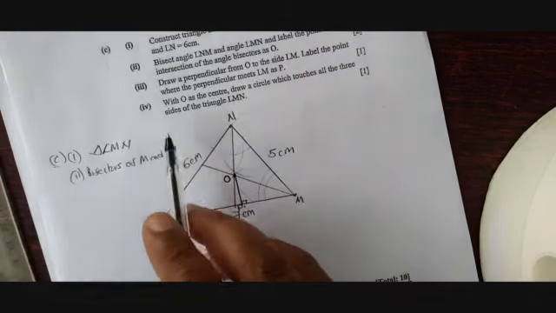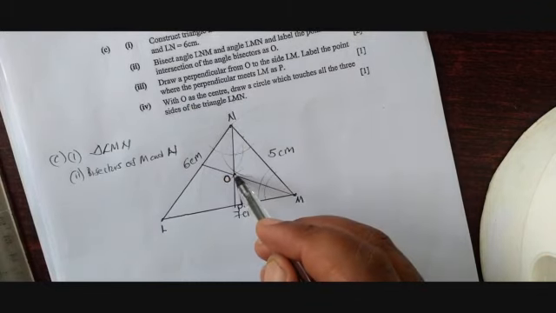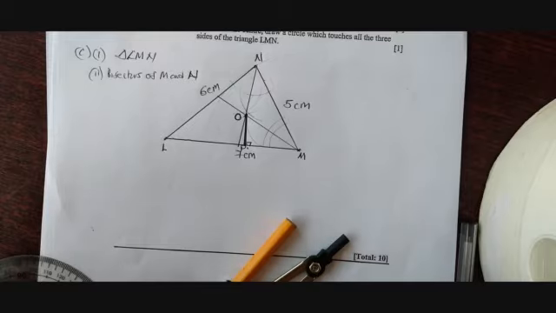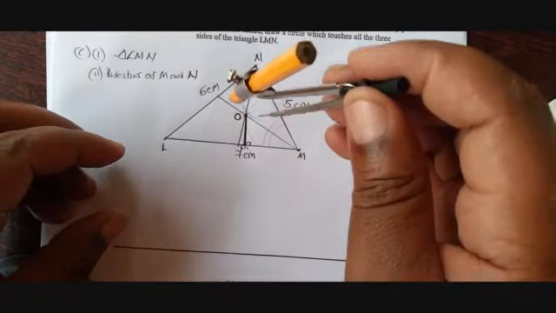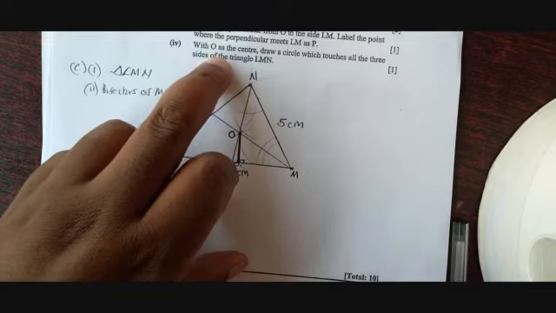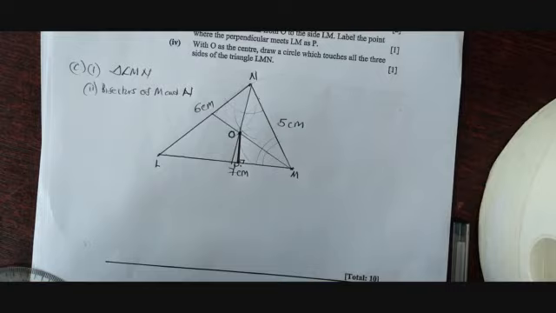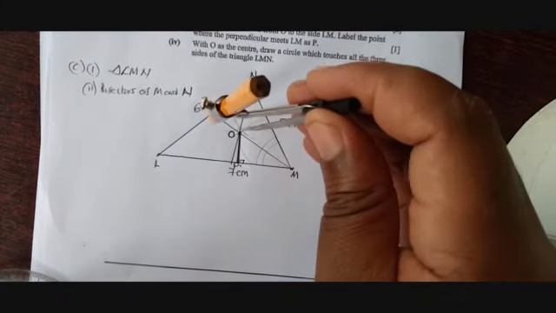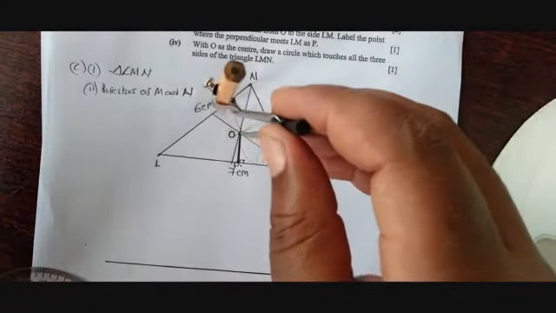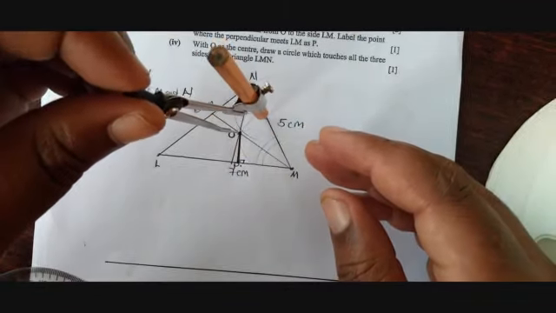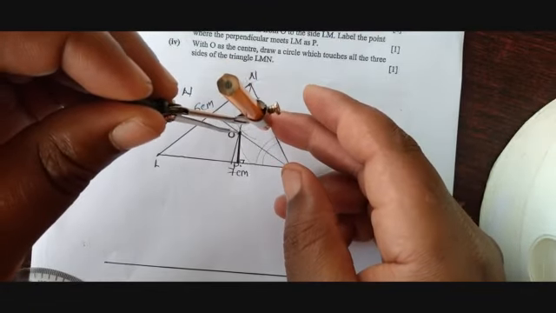The next one, with O as the center, draw the circle which touches all three sides. So we use this as our center, then we draw a circle. Come here and try to adjust. You must check that when I draw, it should touch the sides. If it's not, then you adjust.